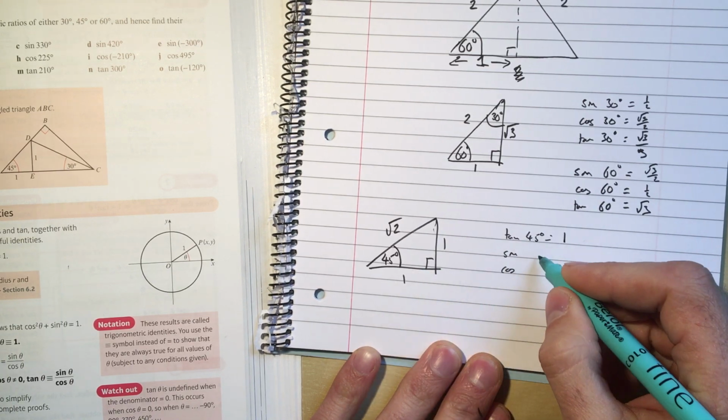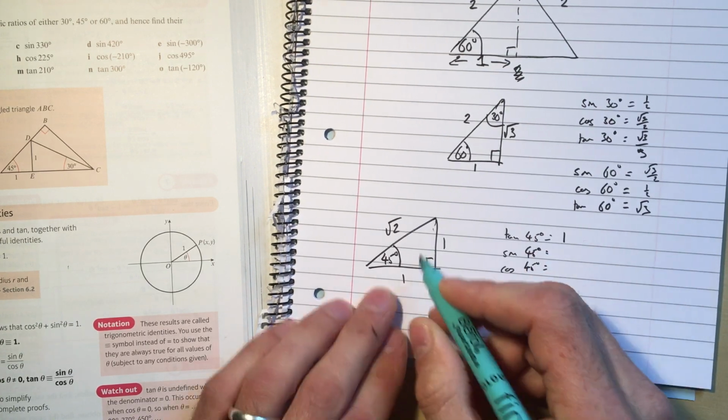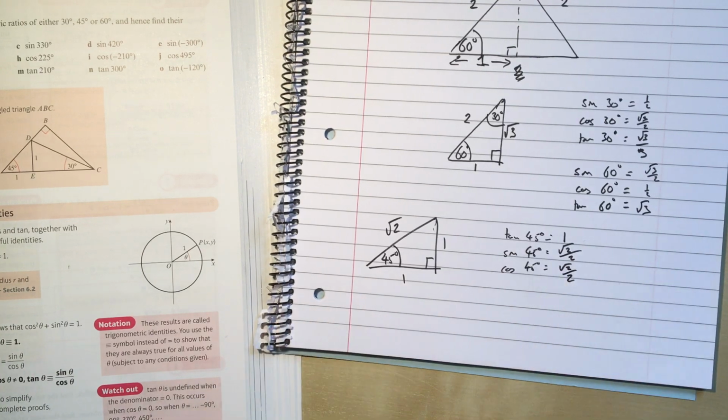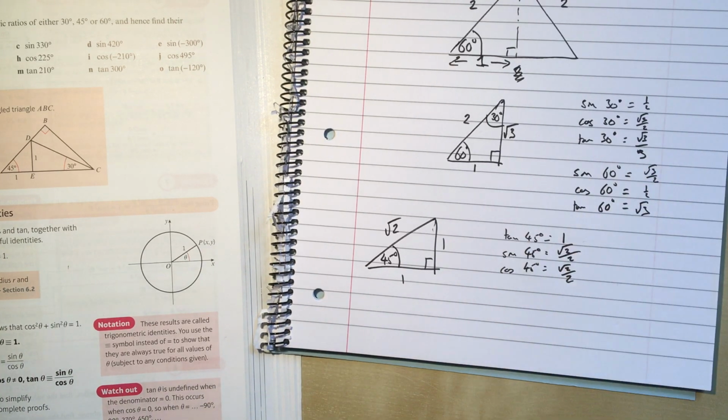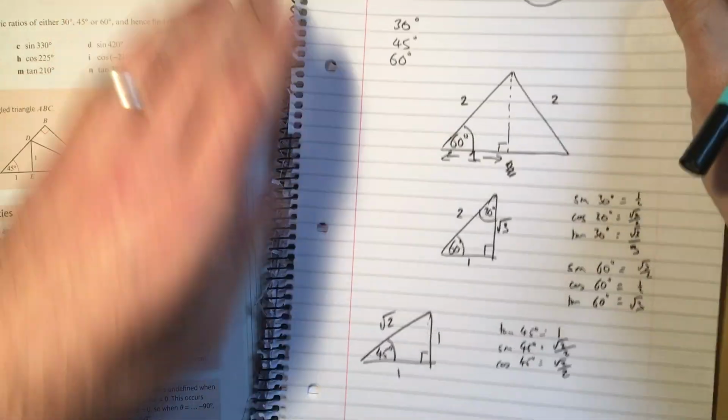Sine of 45 degrees is the same as cos of 45 degrees, and they're both 1 over √2, which when we rationalise the denominator is √2 over 2. Okay, so we know all of those ones. You need to be able to get to those really fast.